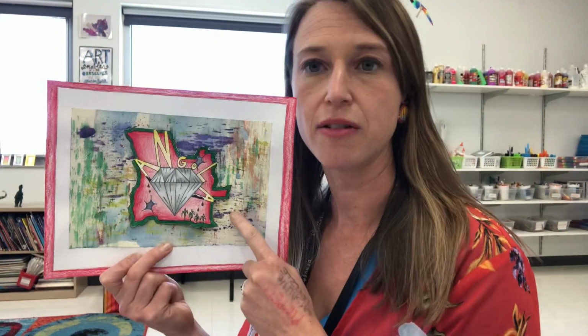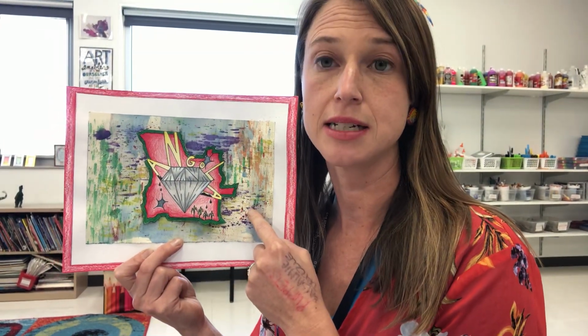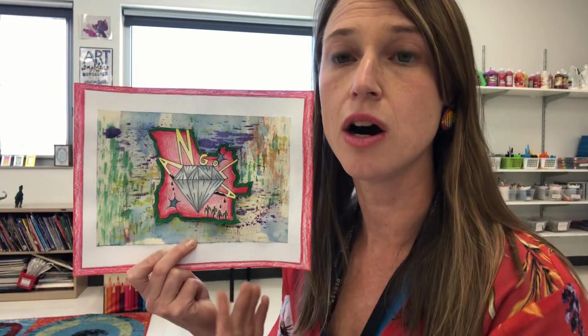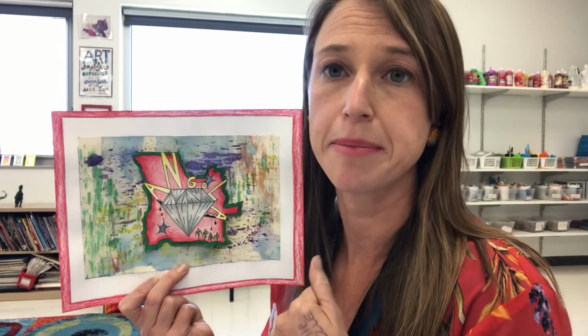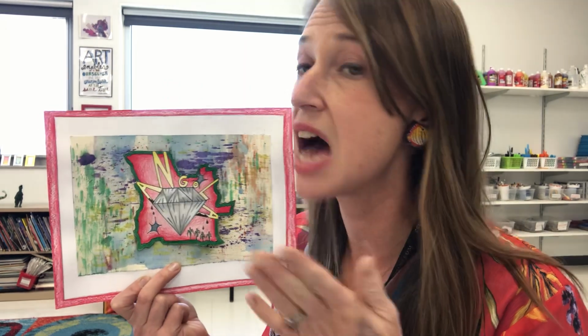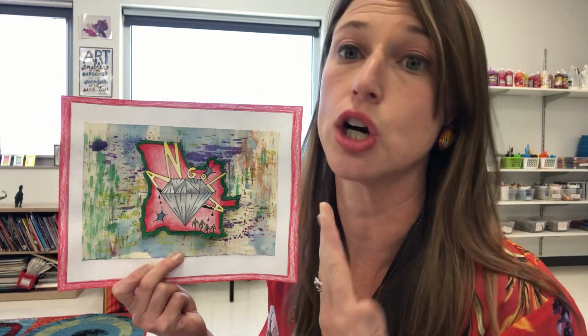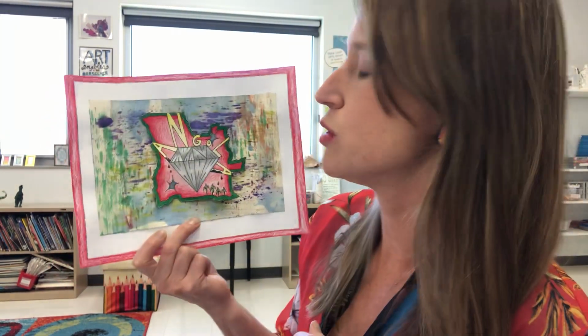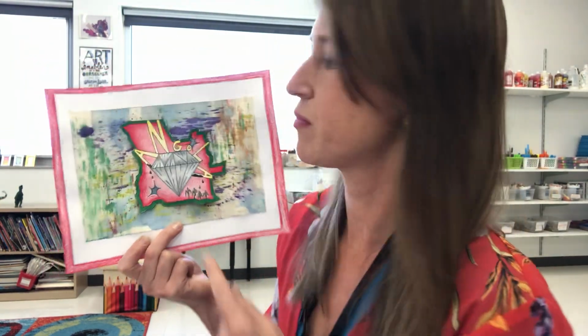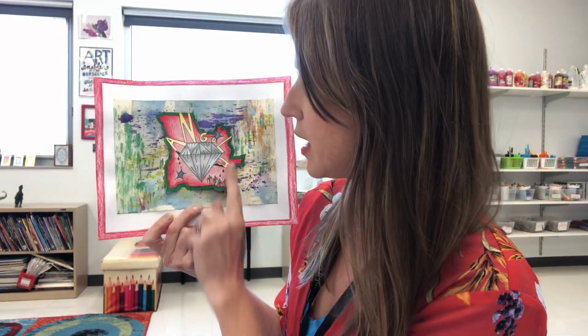So you did your background with the splatter and smear technique with watercolor. Now I want you to look at a world map and find a country that you know nothing about. Maybe you've never even heard of it, okay? I chose the country Angola, okay? And you can see it right there.